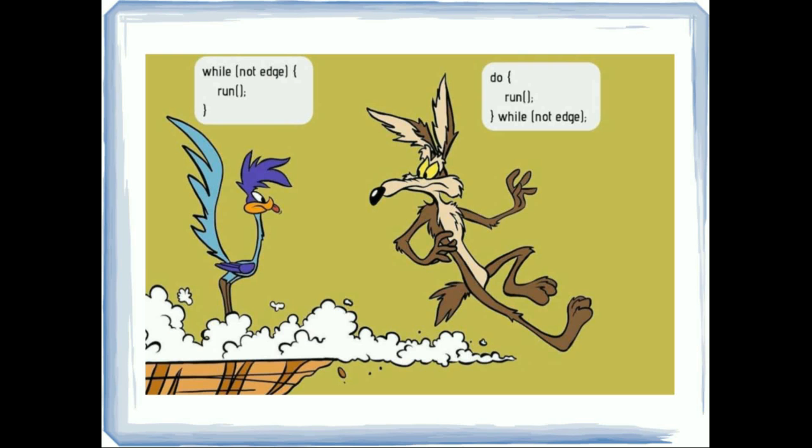So the way to think about it is that the Roadrunner here, he's the while loop. So while he does not see an edge, he's going to continue running. Until he finally sees an edge, he's going to stop. Wile E. Coyote, he's pretty much the opposite. He'll start running first, and then he'll look down to see if there is an edge or not. At which point it's too late because he already went past the edge. So Roadrunner is the while loop. Wile E. Coyote is the do while loop.